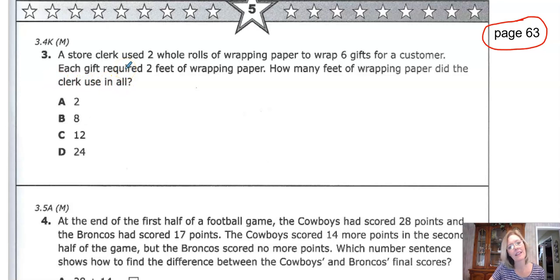Well, let's come back here and let's understand what we're looking at. Okay, so we see that there are 2 rolls of wrapping paper. There were 6 gifts that were wrapped, and each, that's a word that we'd like to box because that word tells us something. It's either multiplying or dividing.